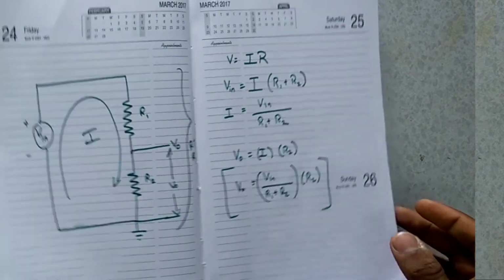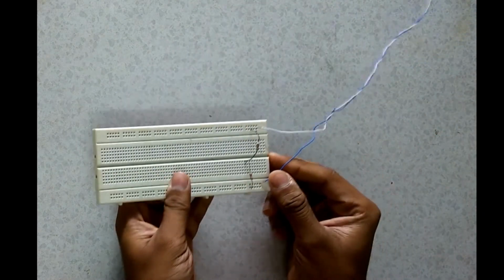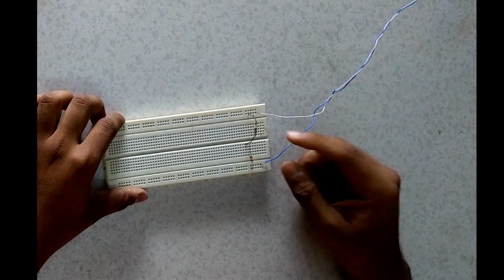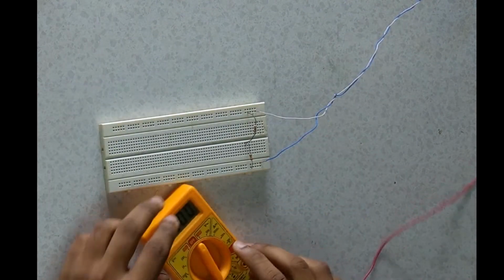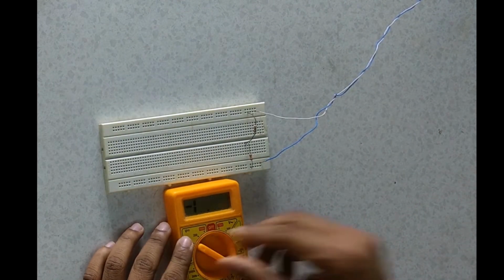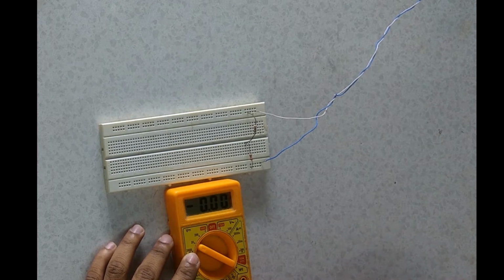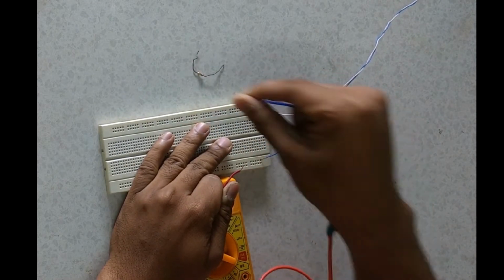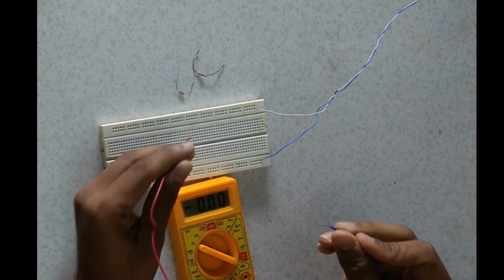Now let us take a practical example of this. I have a breadboard with me here. I also have a supply of 5 volts. Now let us test the input voltage by setting the multimeter to 20 volts. Let me clean off these resistors.